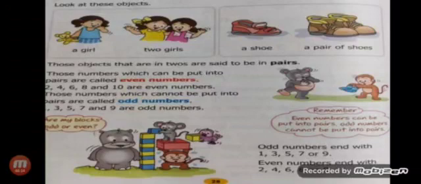Now, the numbers ending with 1, 3, 5, 7 or 9 are known as odd numbers, and numbers ending with 2, 4, 6, 8 or 0 are even numbers. So I hope that even and odd numbers are also clear to you.